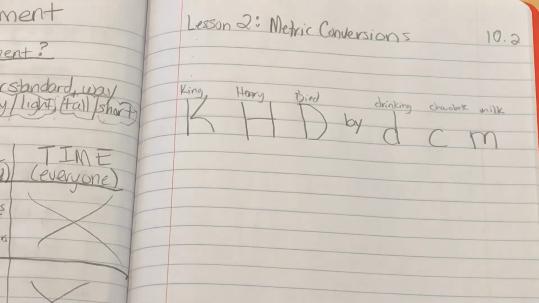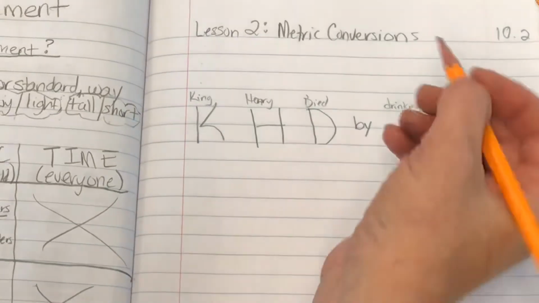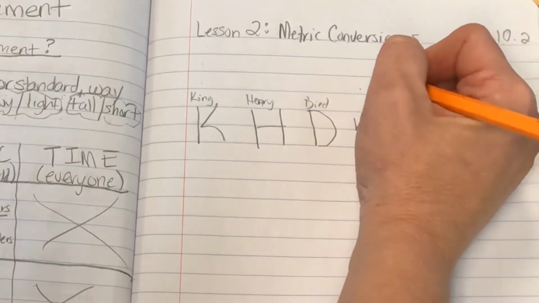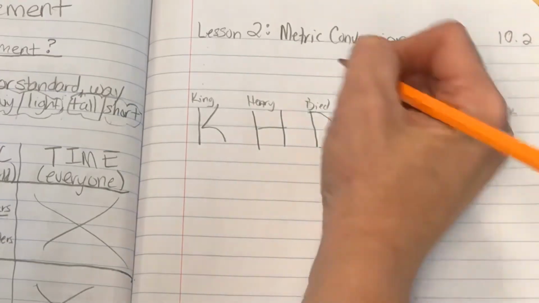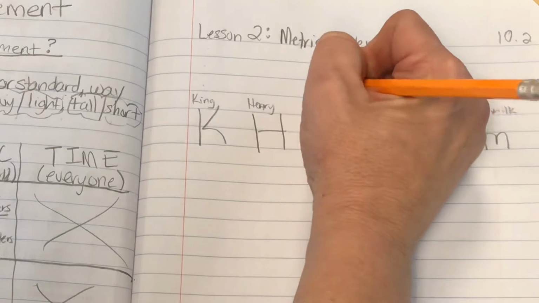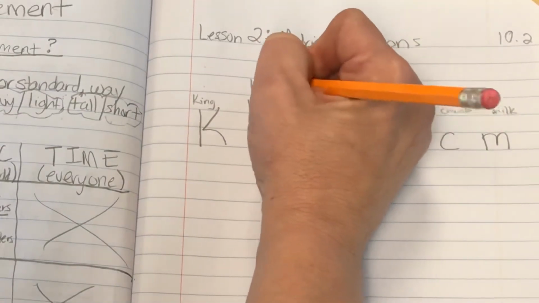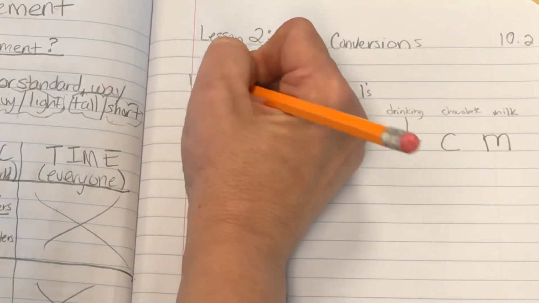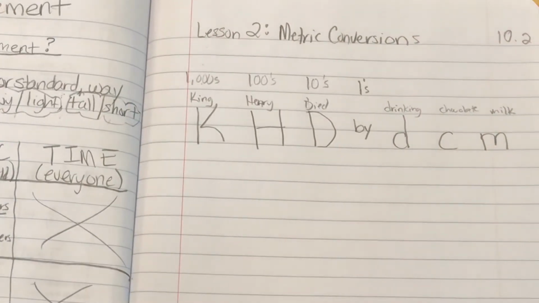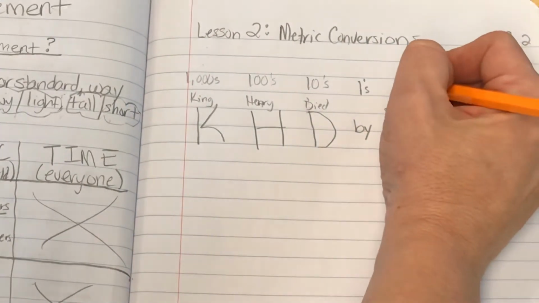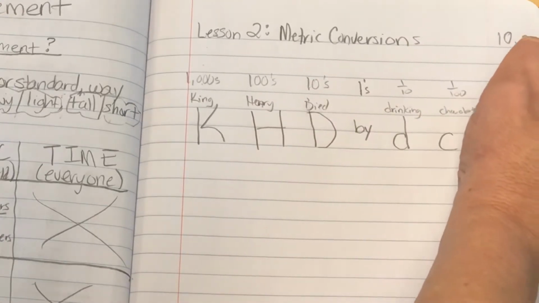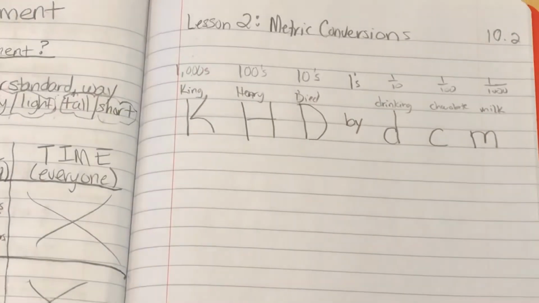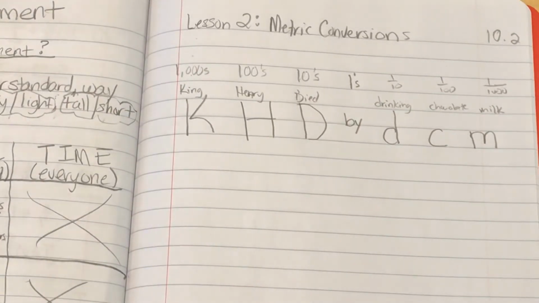Okay, now I promised you this is like our place value system. So it's just like decimals and our place value system. So I'm going to pretend that this is the ones place. So if I put this as the ones, then this would be the tens. This would be the hundreds. This would be the thousands. Then this would be what? 1/10, 1/100th, 1/1000th. So go ahead and copy those. See, very familiar so far, right?